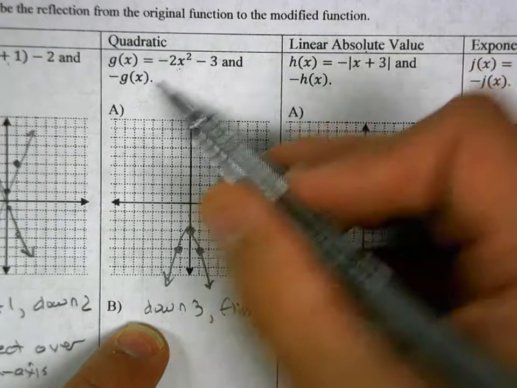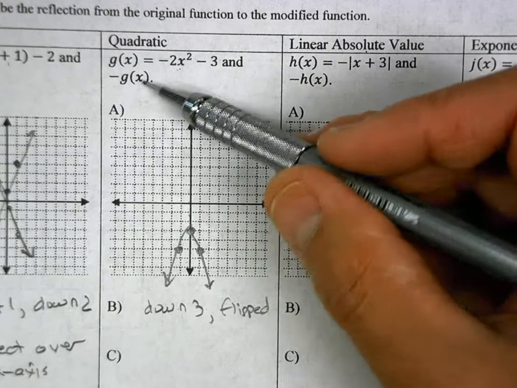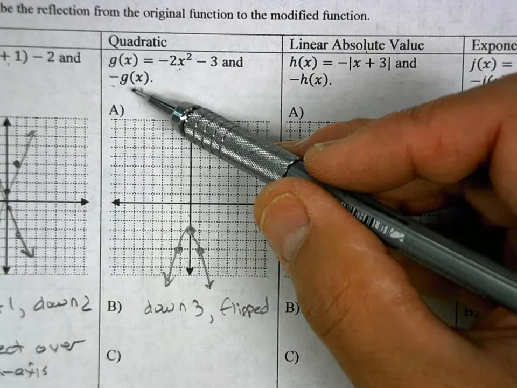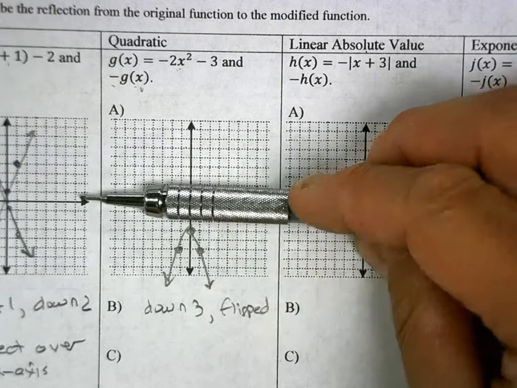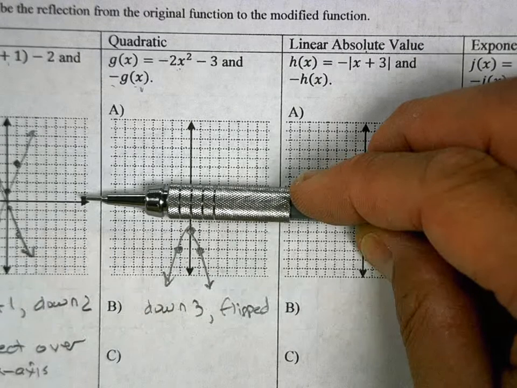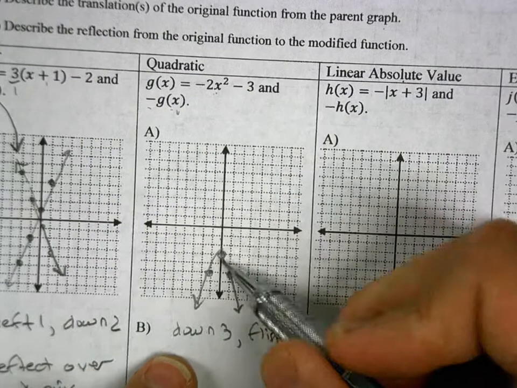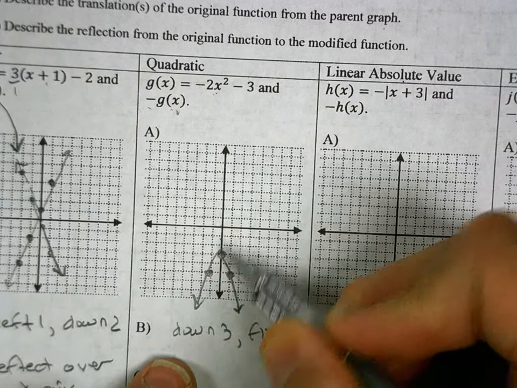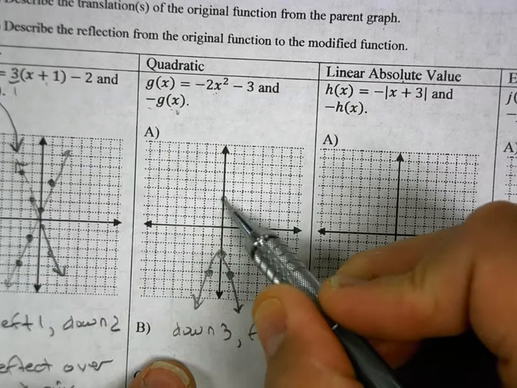Now they want us to graph negative g of x. Negative g of x reflects it over the x-axis. So just plot the points, change the y values, right? If the vertex was at negative 3, it's now where? Positive 3. 1, 2, 3, there it is.